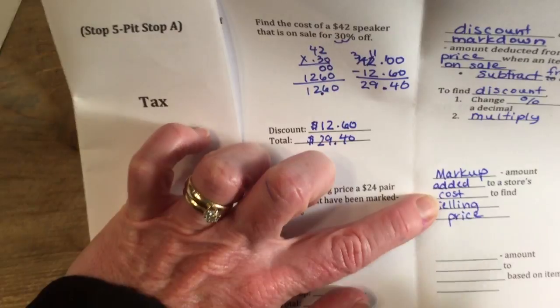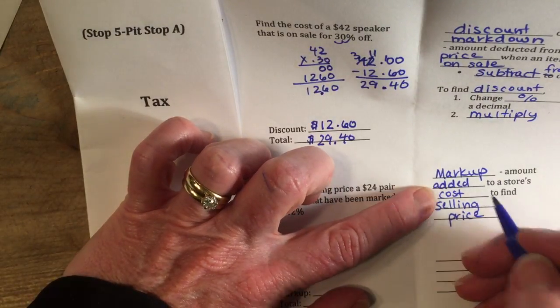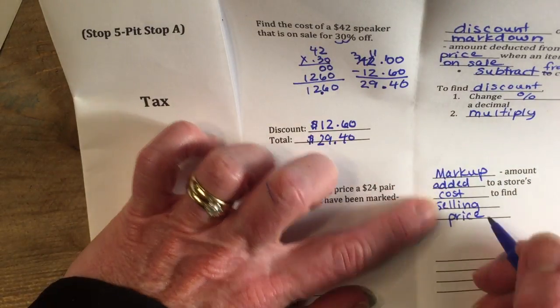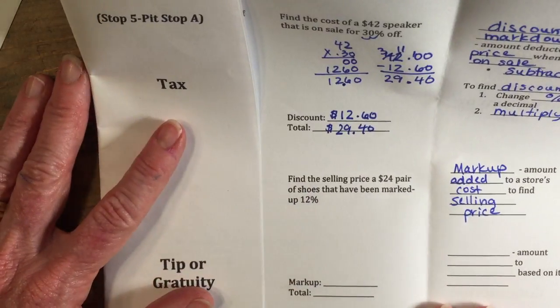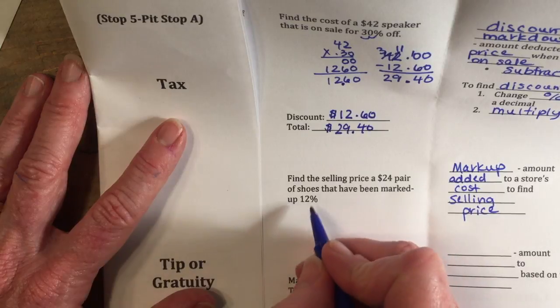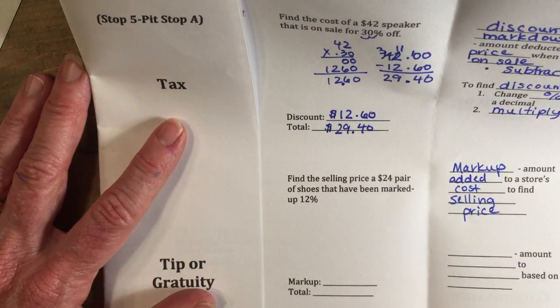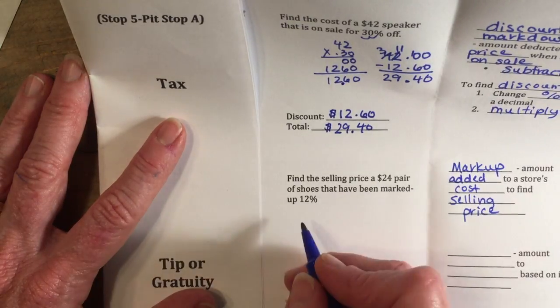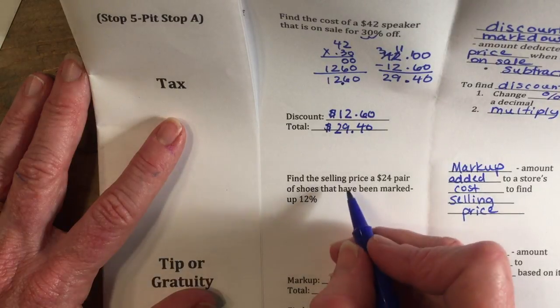So they have the cost, whatever they paid, plus whatever they're hoping to keep by selling you the shirt, to get the selling price. So this one, you're going to treat the same way. You're going to change it to a decimal, and then because you're adding it to the cost, it'll be added to the cost of the item.